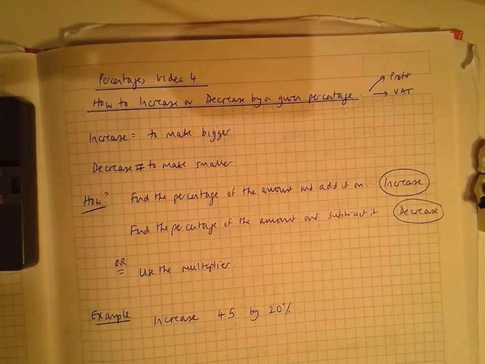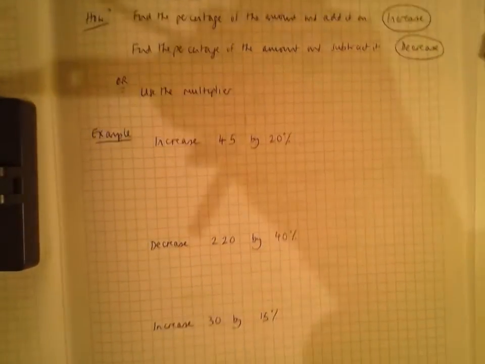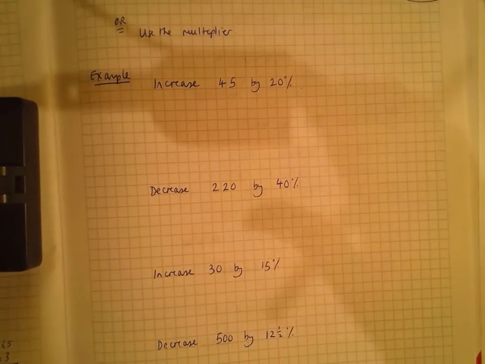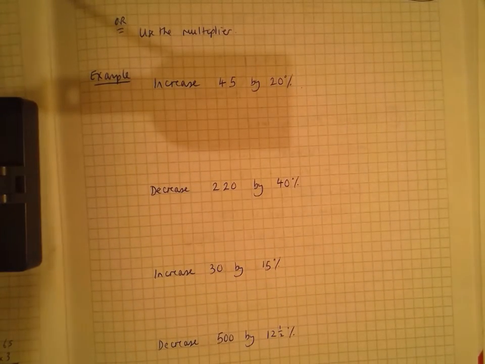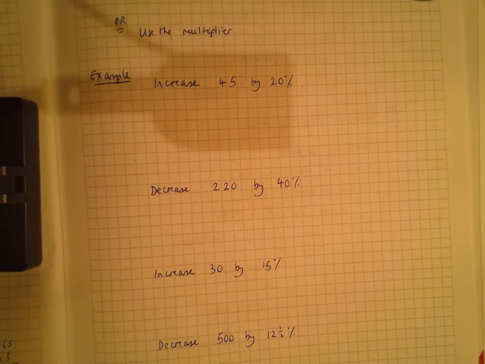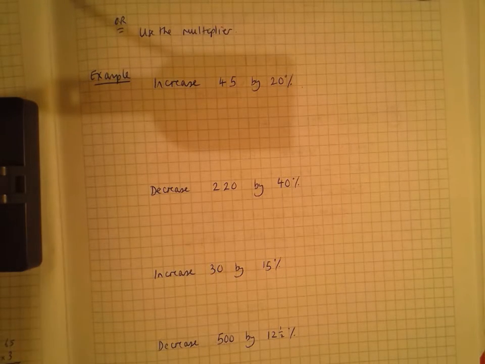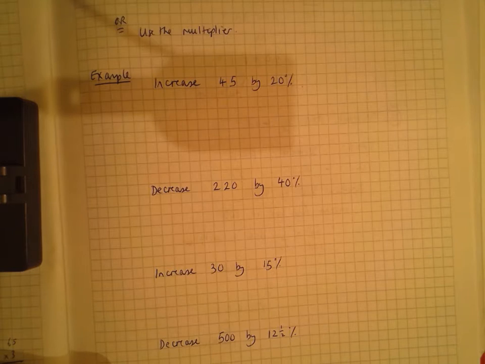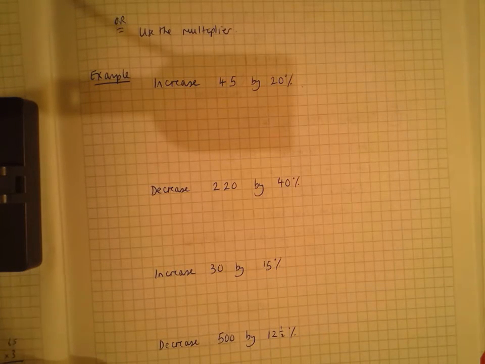So I have some questions here. I want you to try them. Increase 45 by 20%, decrease 220 by 40%, increase 30 by 15%, and decrease 500 by 12.5%. If you think you're confident to try them, then go for it now. Otherwise, I'm going to work through these. As soon as you think you're confident, pause the video and give them a go, and then you can always restart the video when you know what your answers are.